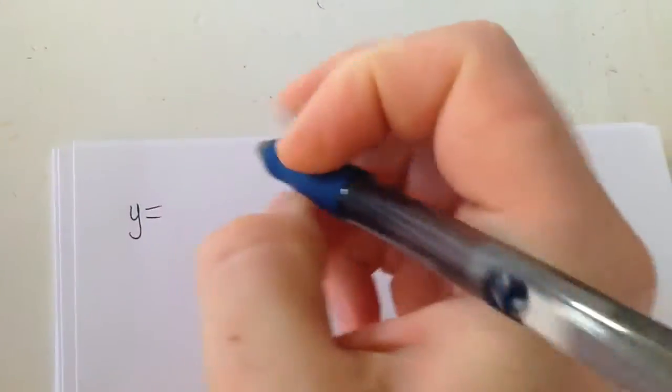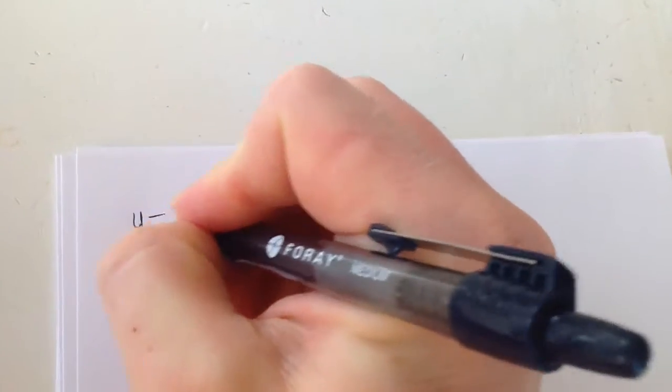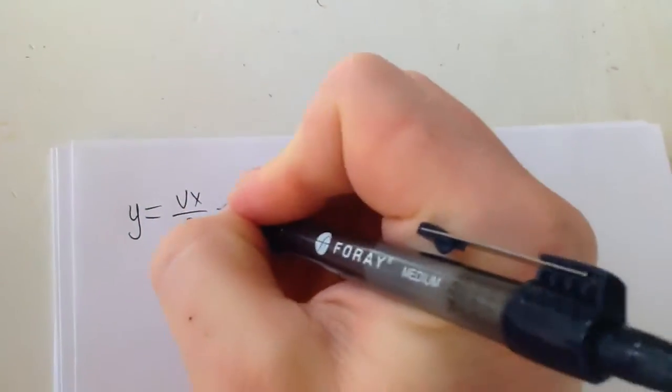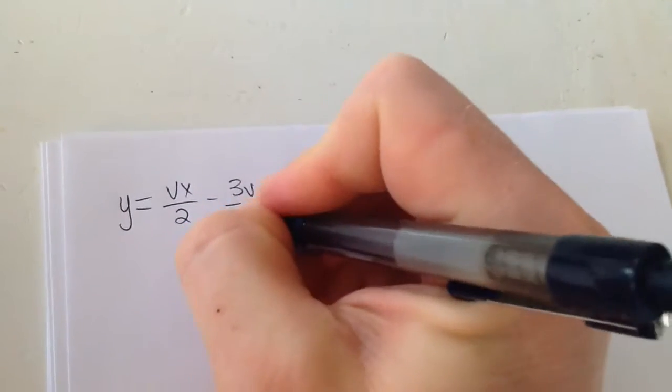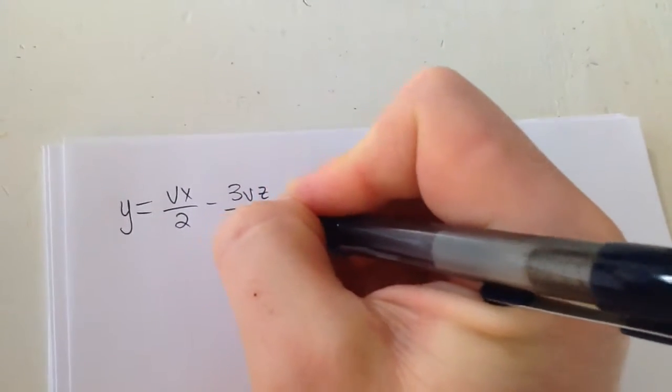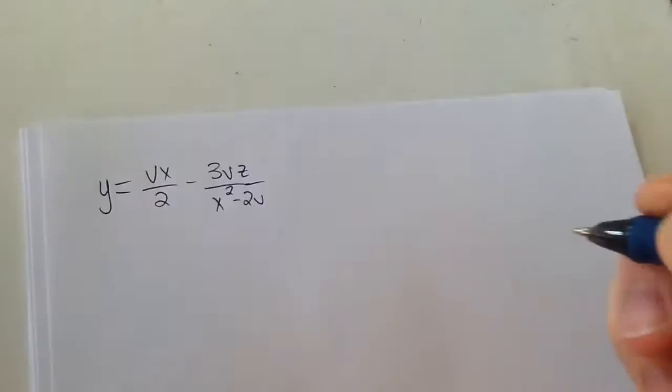Okay, so like 46. Here's one that I just made this up. Got a function here. Few different letters in there, but it's okay.